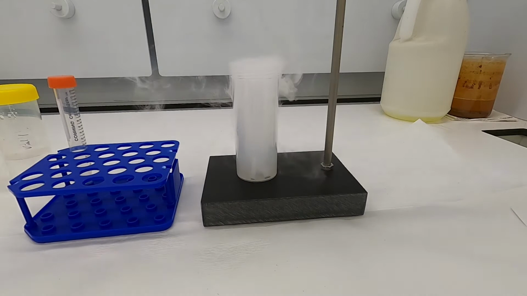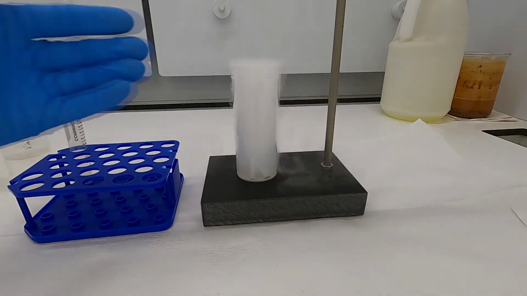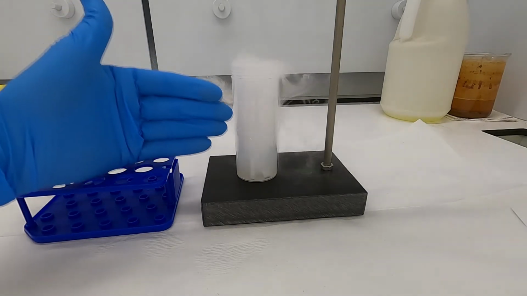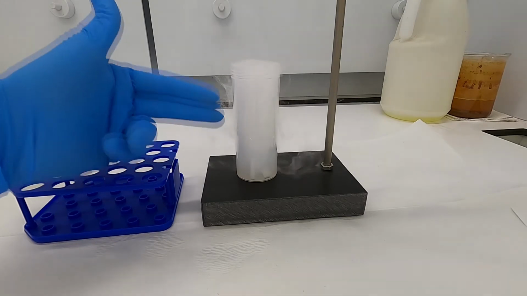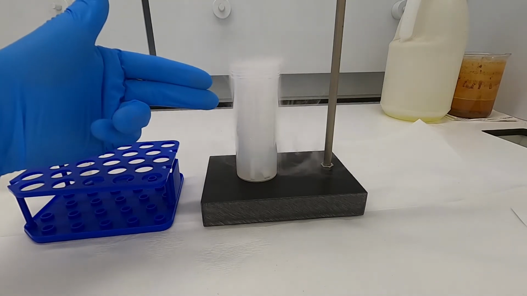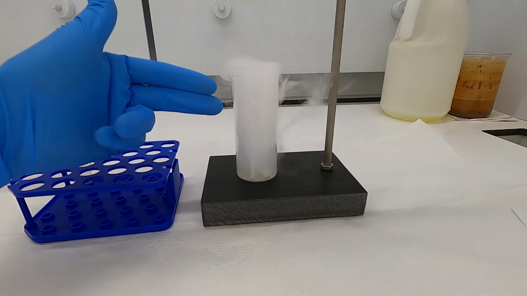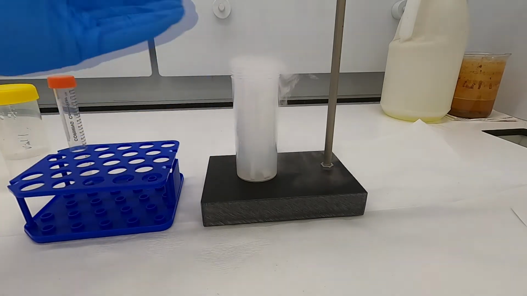Okay, so same process as before. The frozen solid CO2 is subliming, so it's just releasing CO2 into the water. The headspace above the water should be fully comprised of carbon dioxide. It should displace whatever air was in there.